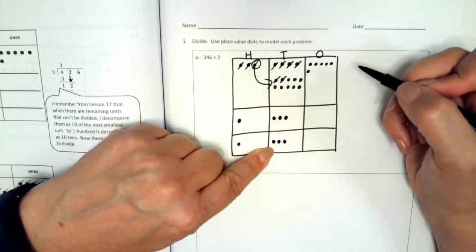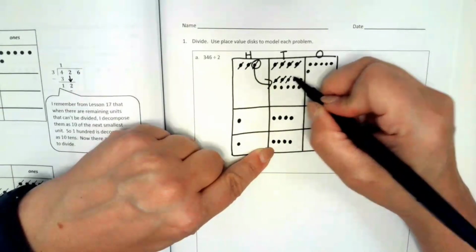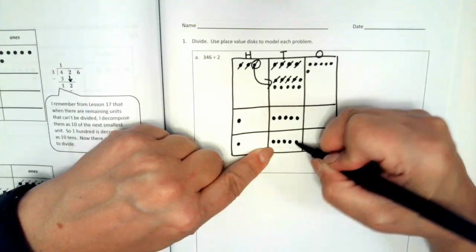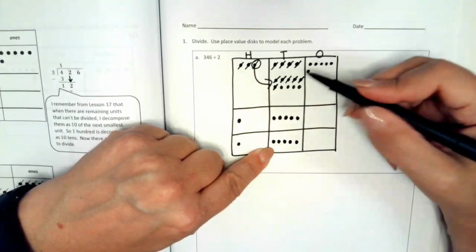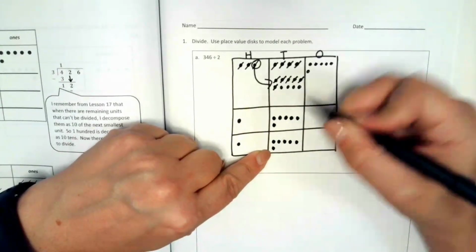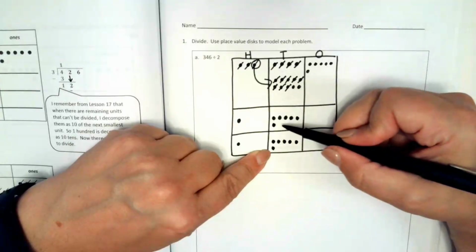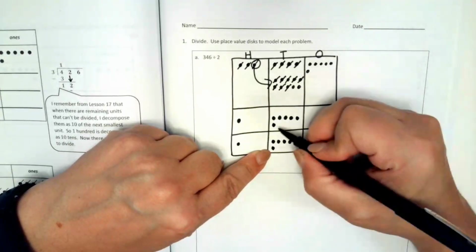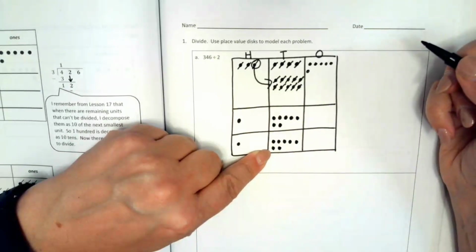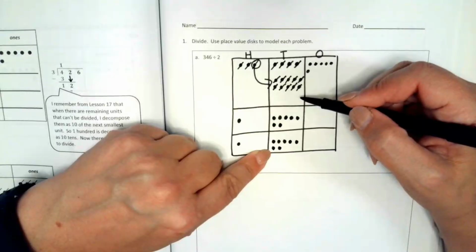Do it again. One here and one here. Cross off 2. We can go again. One here and one here. And cross off 2. Look, we have enough to do it again. One here and one here. And cross off 2. I have 2 more tens. Can I put them on? Yes. One here and one here. And cross off 2. There are no tens left to distribute, and I don't need to decompose any.